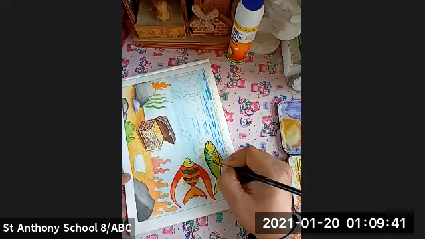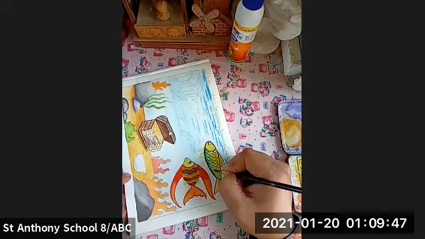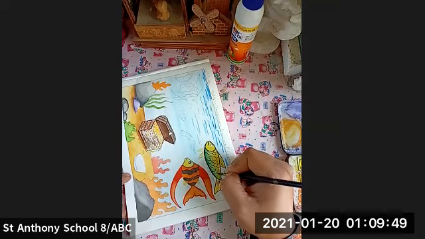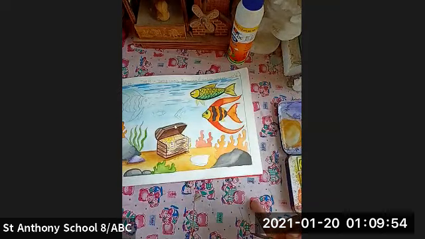This way you can add the detailings in this. This way you can add the details of the fish.